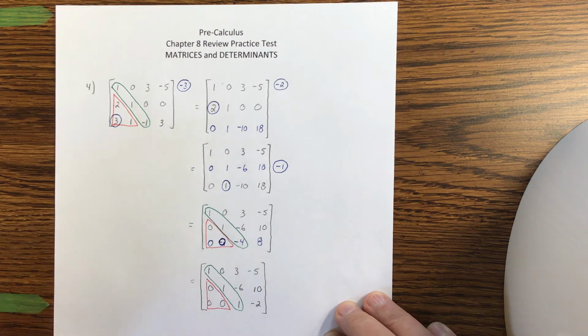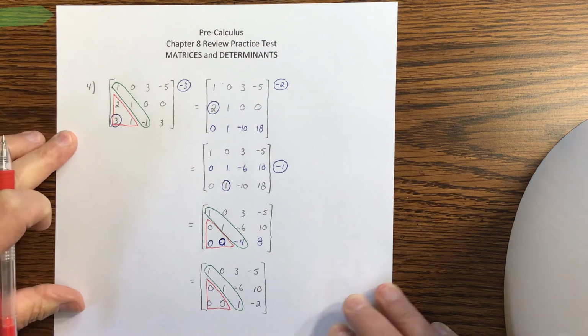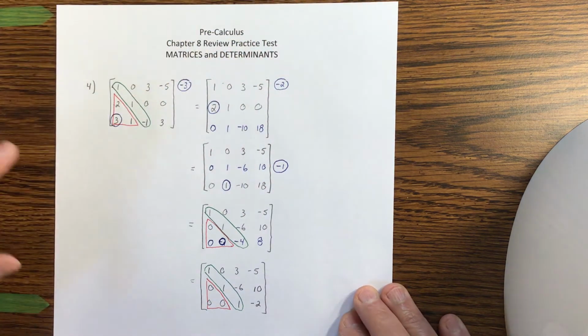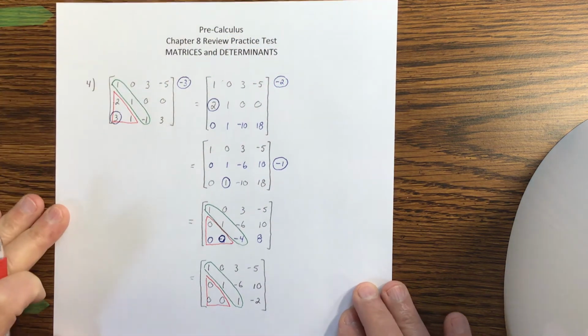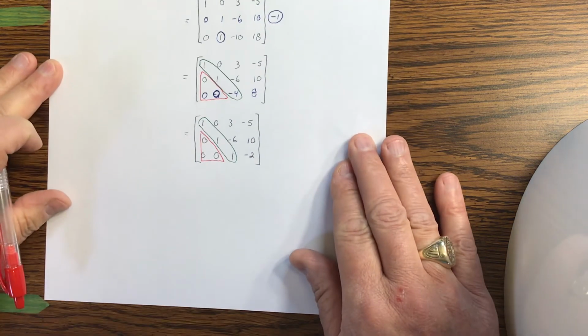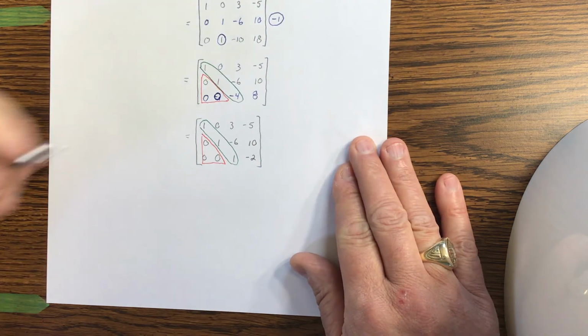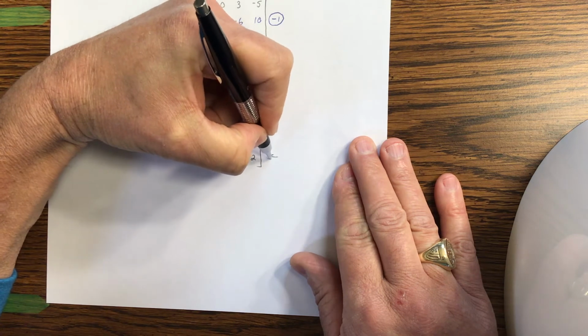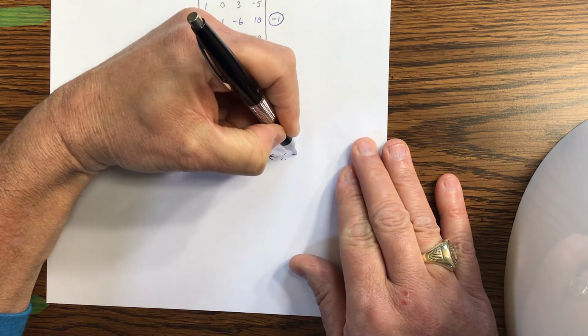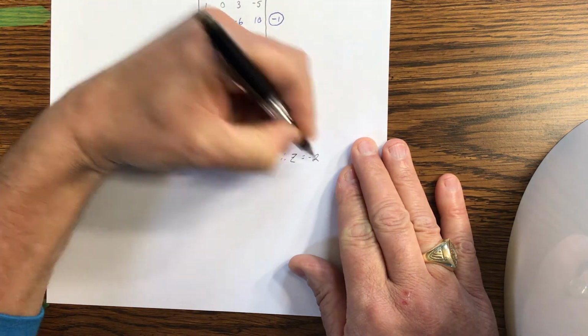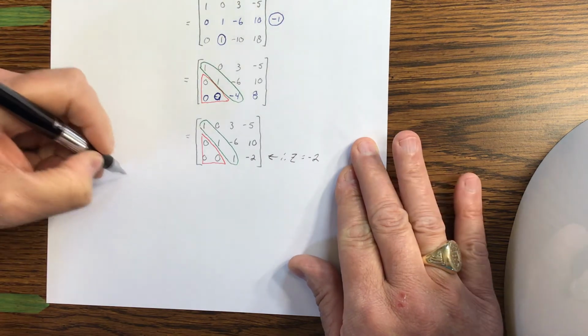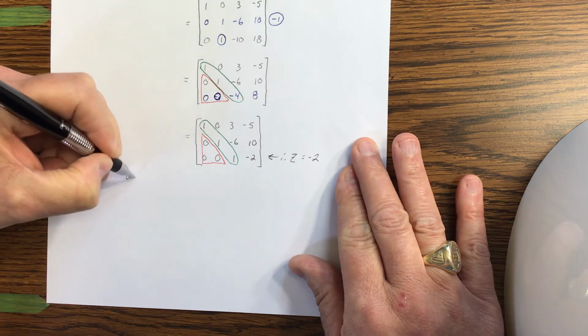And as a sidebar, this is what it would look like if we were doing the REF in our calculator, but I'm not going to focus on that. So the next thing we want to do is, just by looking at this problem already, we know, right here, that Z is -2. So what we're going to do next is a little bit of back substitution.